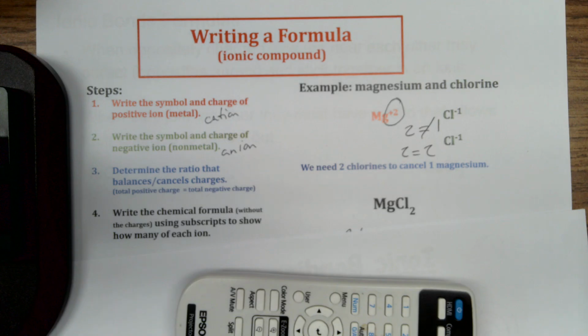So, last time we hung out, we spent a lot of time focusing on identifying what ions we're going to form, what charge they're going to have, and identifying which one was the cation and which one was the anion. That's what we spent a lot of time doing. Now we're getting to the point where we're starting to write our formulas.